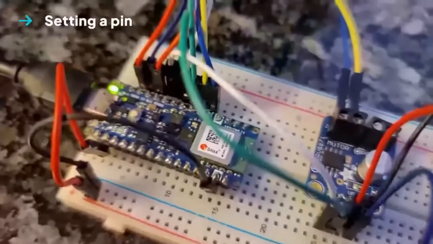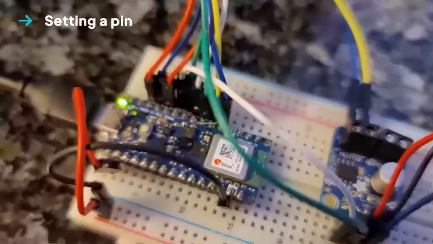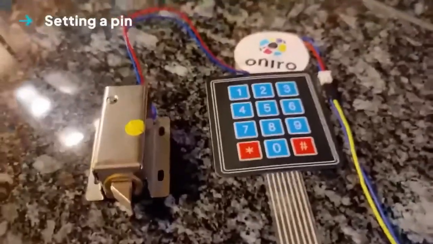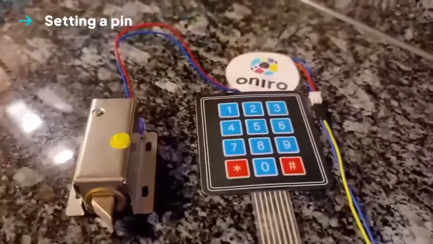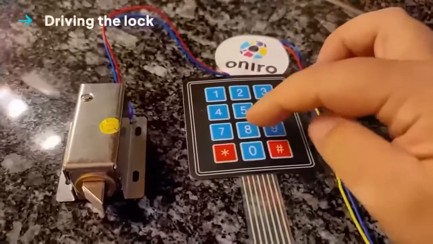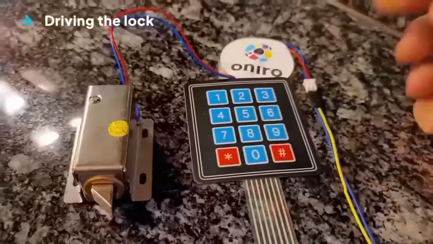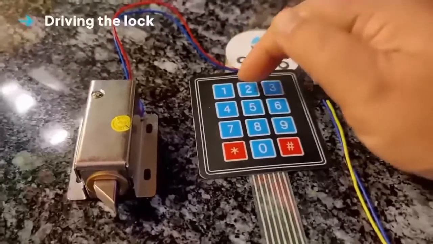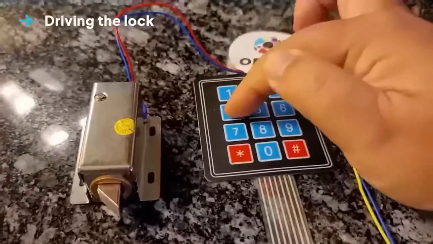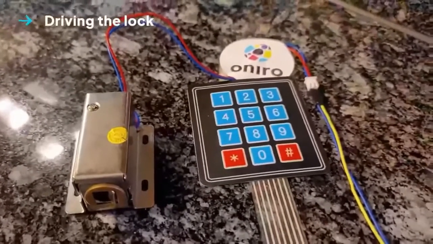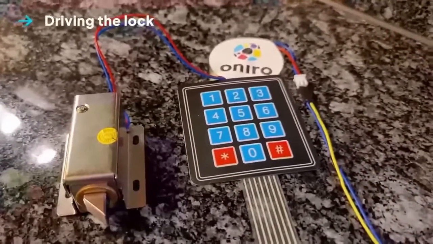Now the LED has stopped flashing. That means it's now operating in normal mode, waiting for someone to enter the correct pin. So if we enter something that's not the correct pin, nothing will happen. And if we enter the correct pin, 1, 2, 3, 4, our lock opens, we can open the door, and then it is automatically relocked.